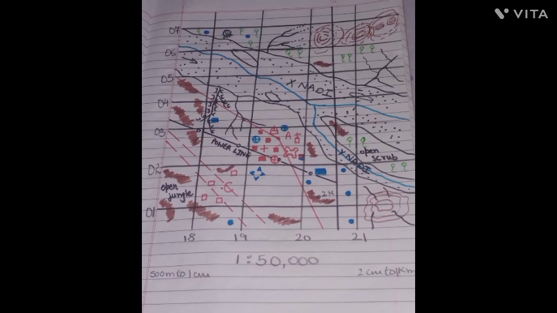Next question, what is the drainage pattern in grid 2101? Obviously, there are contours and the drainage pattern is flowing outward, so it is radial. Now, to which bank does Y Nadi join X Nadi? Standing on the arrow of the X Nadi, where there is more concentration of deciduous trees, that is our left bank, and where we can see the settlements, that is our right bank. So clearly the Y Nadi is joining X Nadi from the right bank.